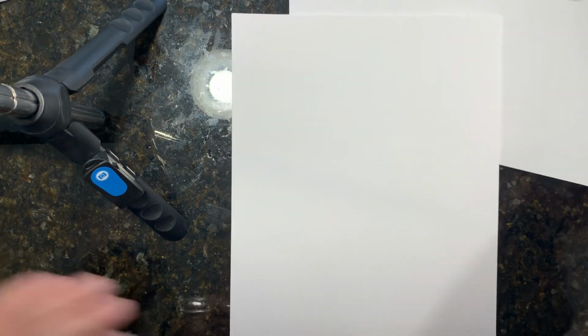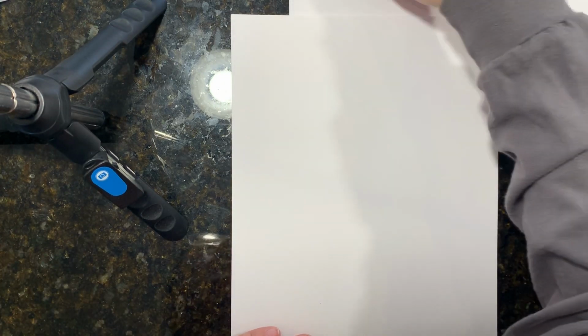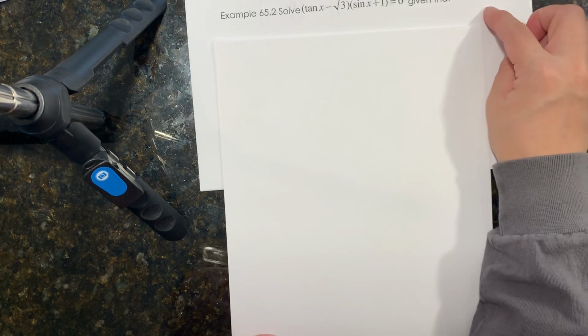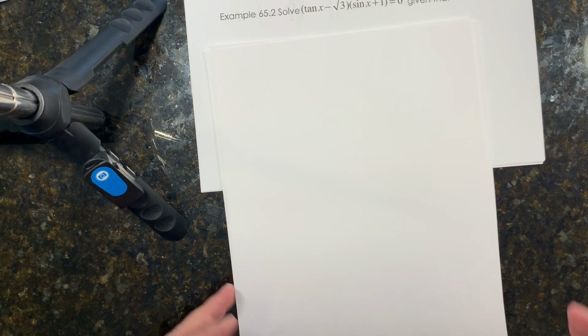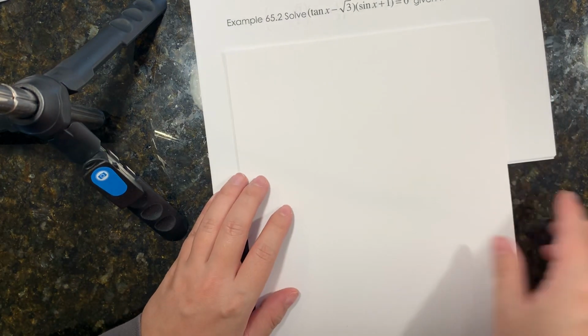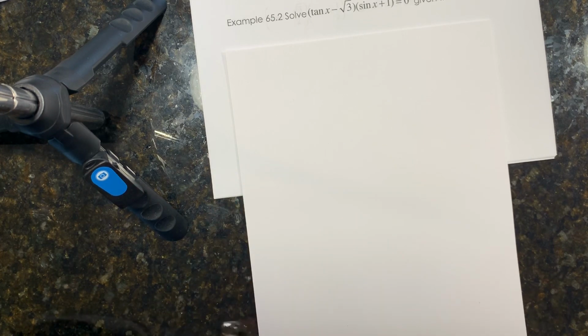Okay, so the next one we're going to look at is going to be another example. So this can go in your notes. And this one we're going to solve in radians. So that means that in the end, our answer has to be in radians, not in degrees, which is something that's different than what you've been doing.